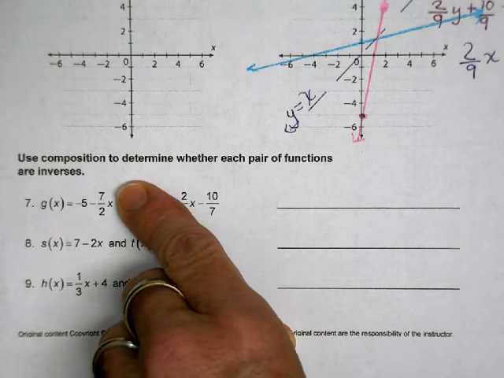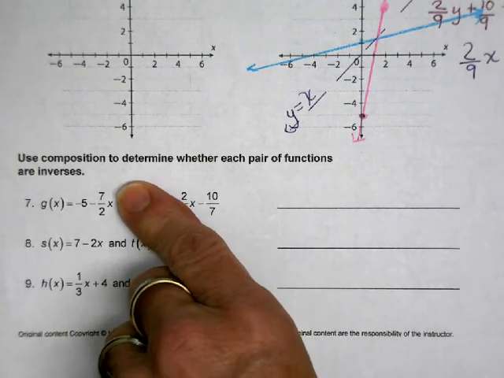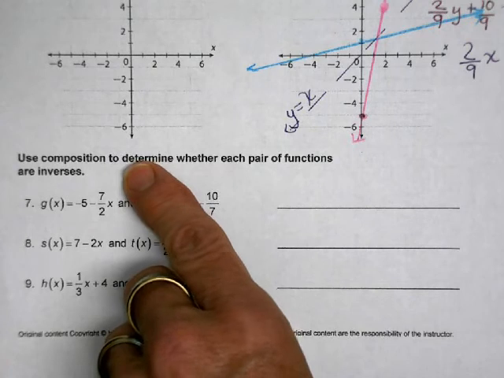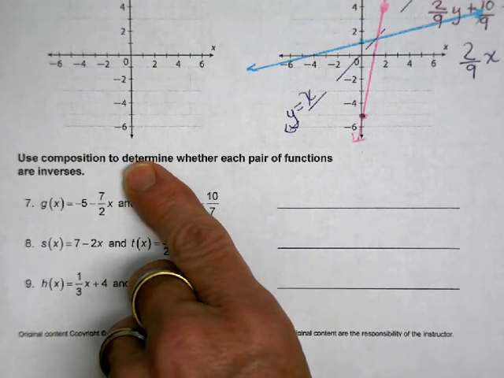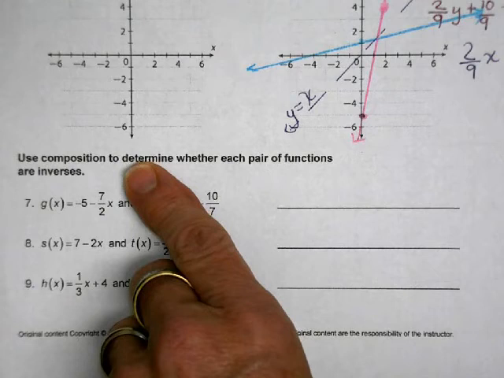Like you might ask me, for one of your homework problems, am I right? Well, this way, if I'm not available and your book's not available and your examples aren't available, you can use this method to check to see if you're right, if you properly calculated the right inverse.